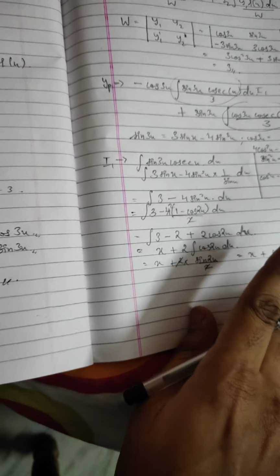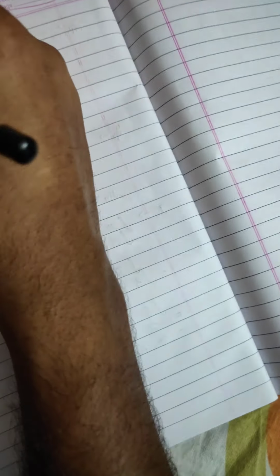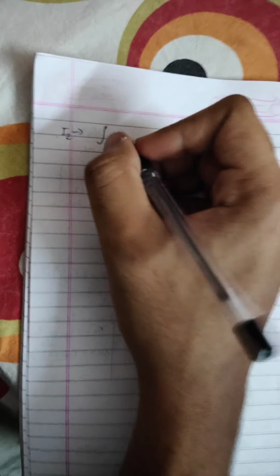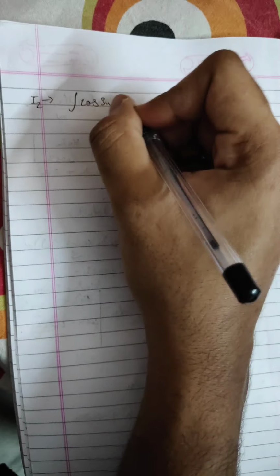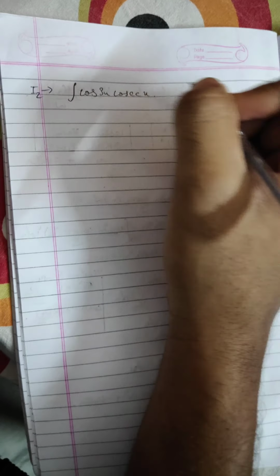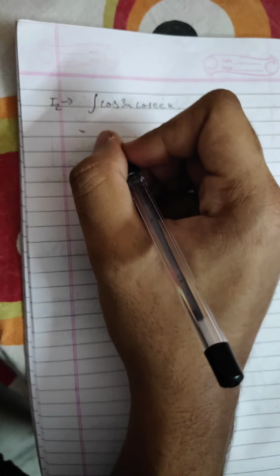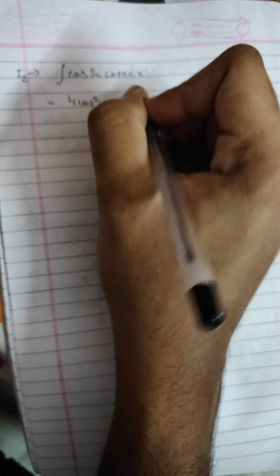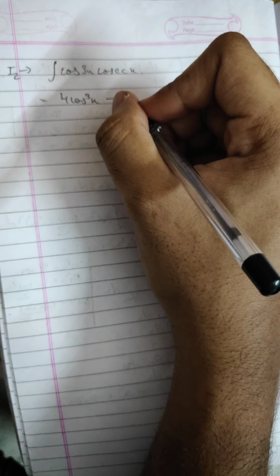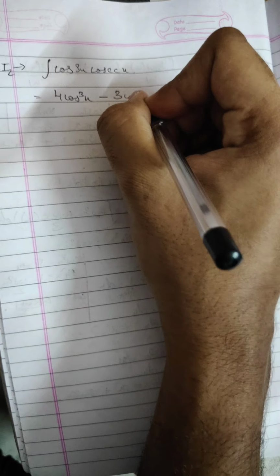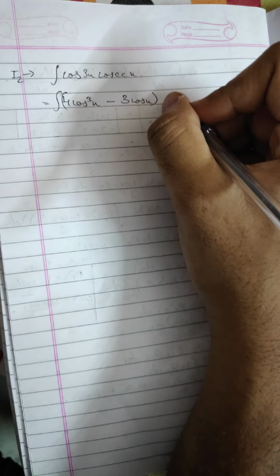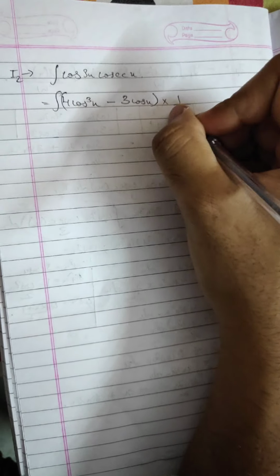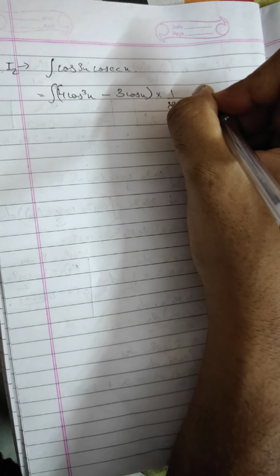Our I2 is cos 3x into cosecant x. The formula for cos 3x is 4 cos cube x minus 3 cos x, and this thing into 1 by sine x, dx.